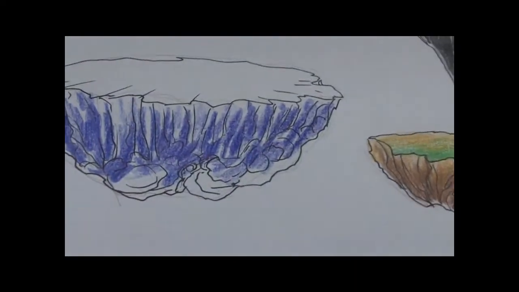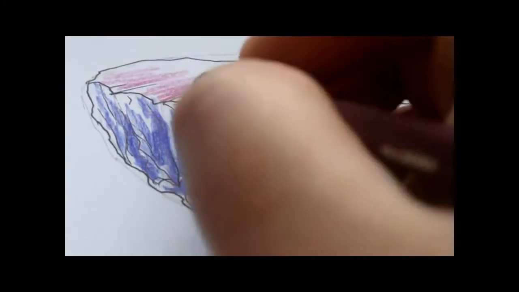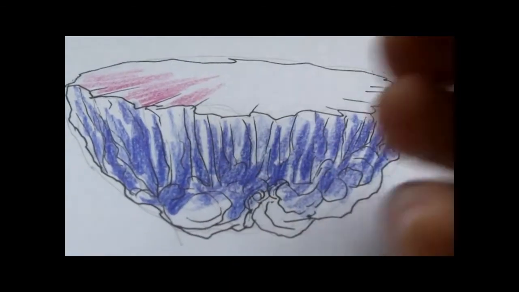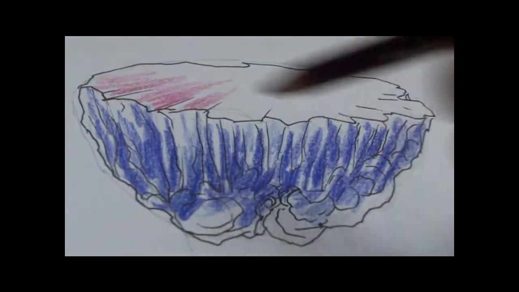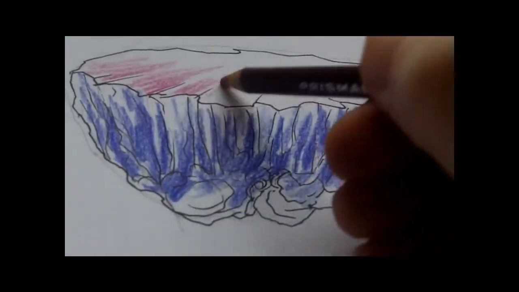So I've got a mulberry type colour for the top. I still want to follow some of these lines that I've drawn, where they all seem to be going to the centre.